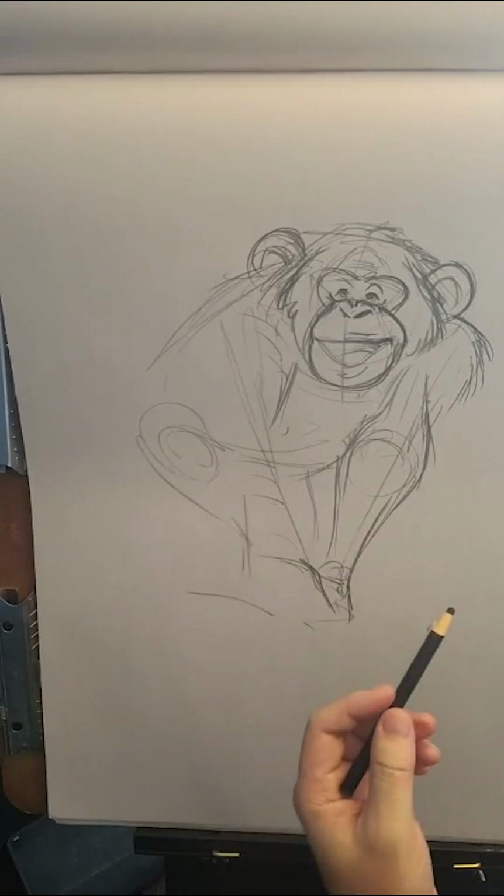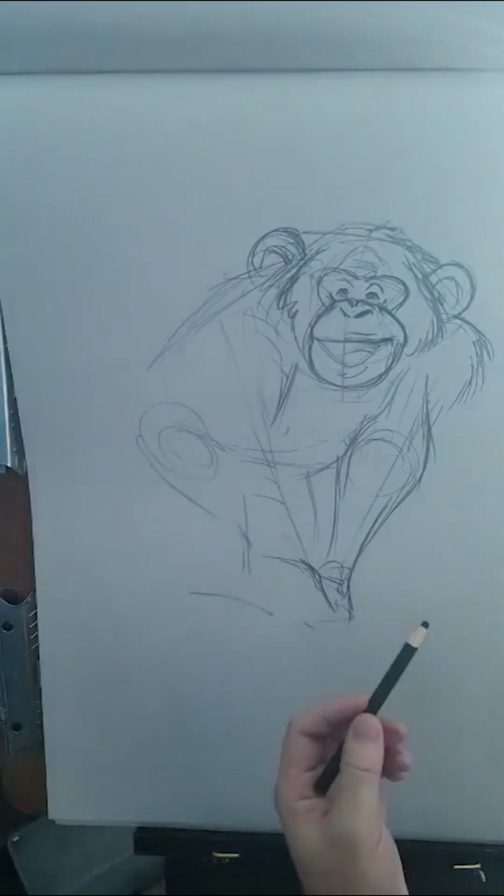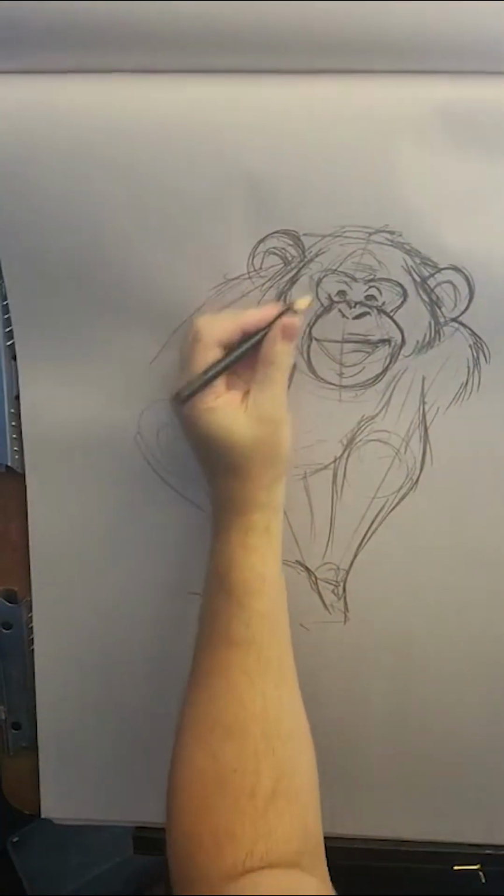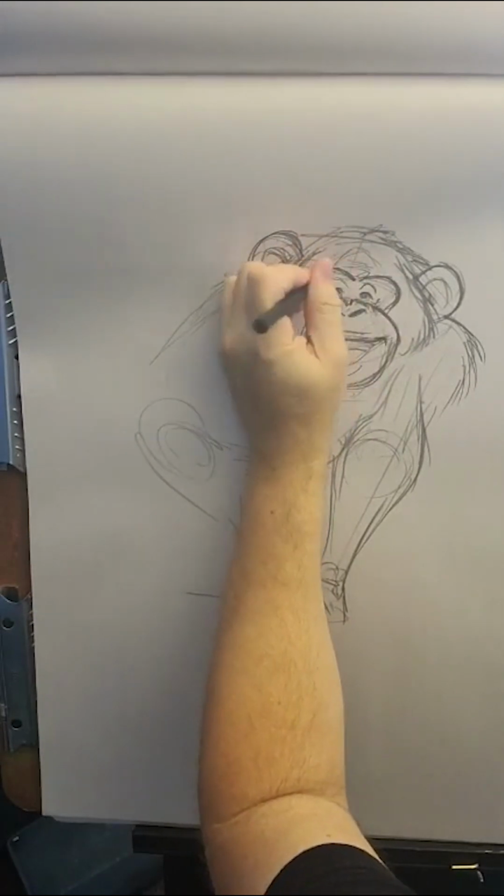Oops, I hit the light. Sorry, I hit my diffuse light with my elbow.